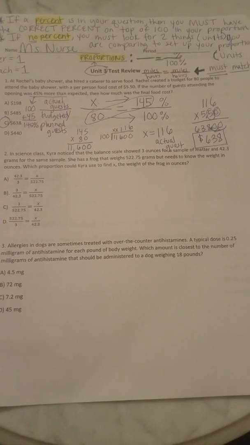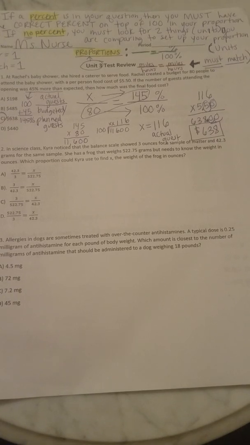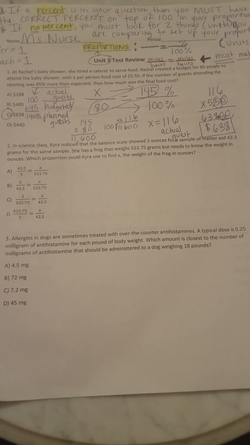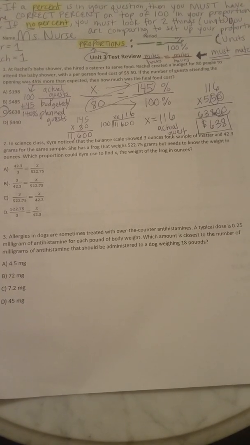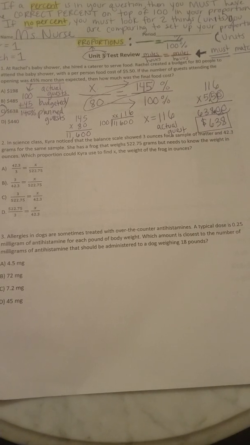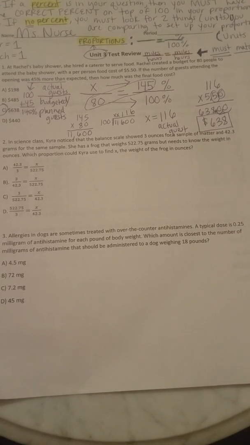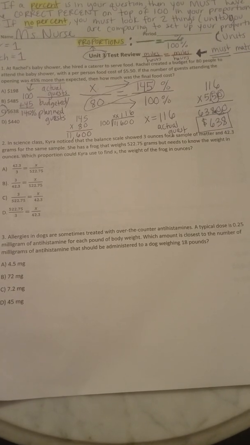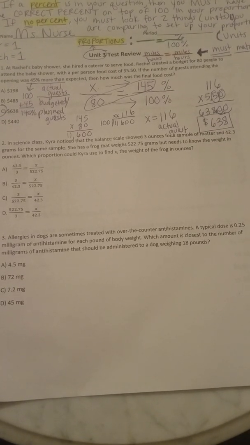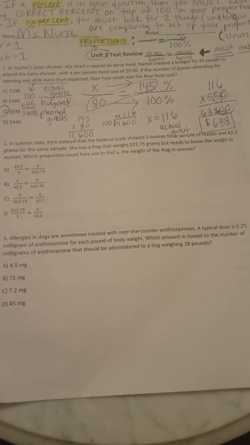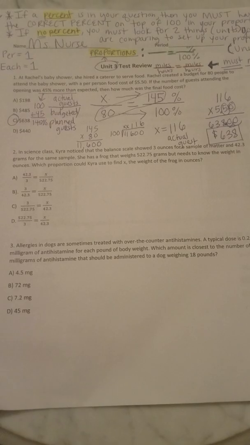So just make sure you go over this a couple of times until you understand how I came to my answer. All right, number 2, it says in science class, Kyra noticed that the balance scale showed 3 ounces for a sample of matter and 42.3 grams for the same sample. She has a frog that weighs 522.75 grams, but needs to know the weight in ounces. Which proportion could Kyra use to find X, which is the weight of the frog in ounces? Okay, so we don't have any kind of percent in here.